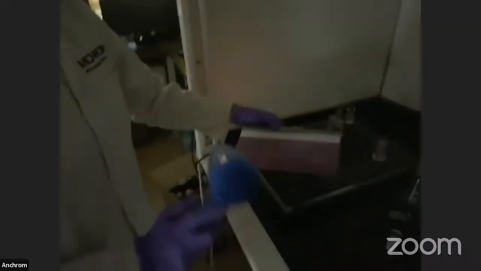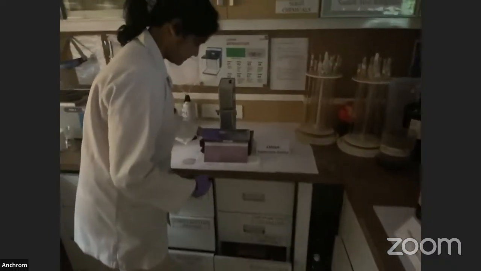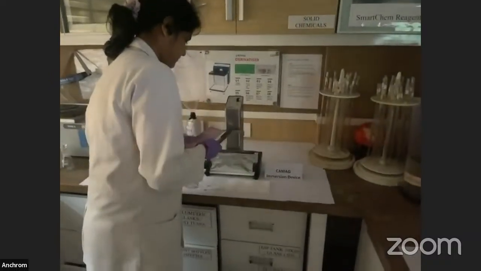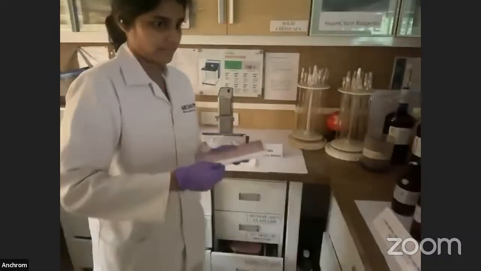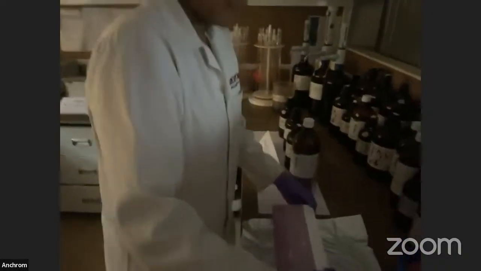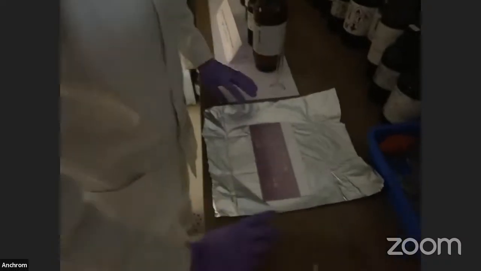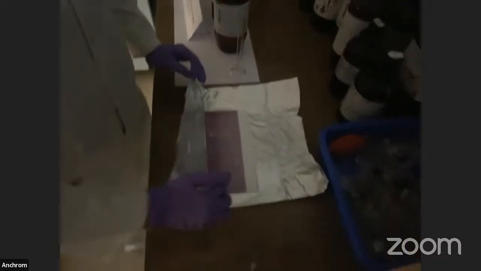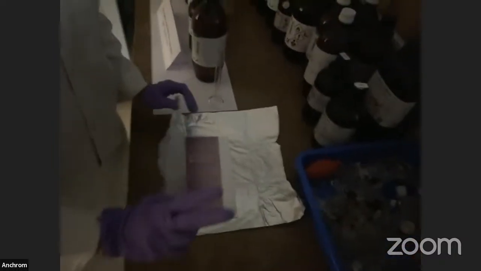So we'll dry the plate a bit. We'll keep this plate in foil and cover it with the foil so that the reaction will happen, and we'll keep this foil in dark condition for up to 1 to 2 minutes.